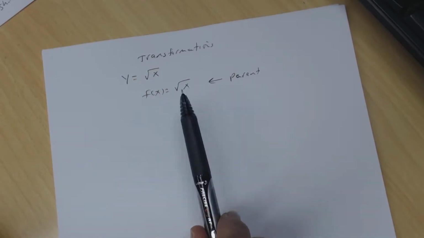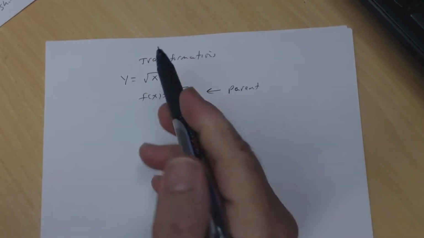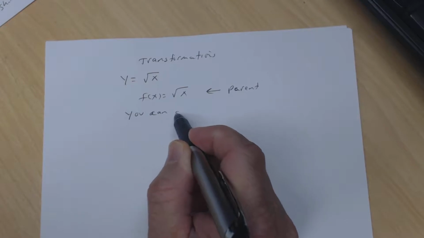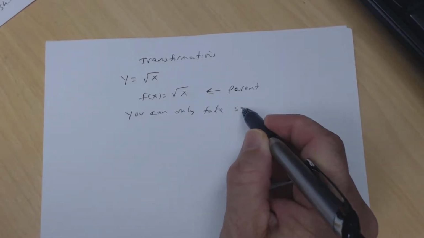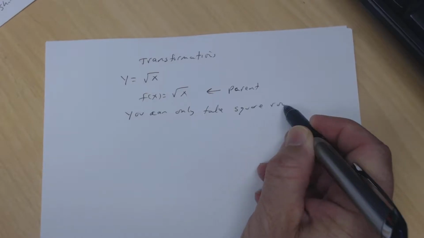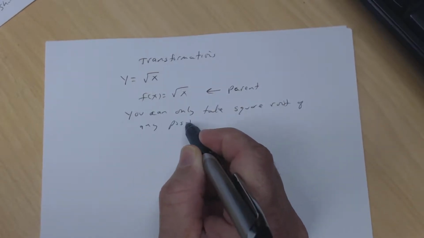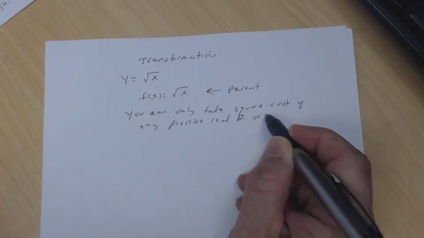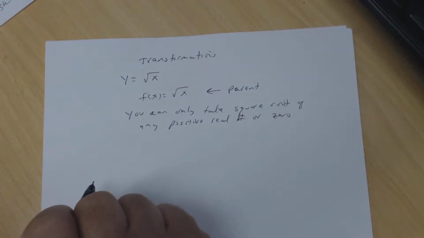Because remember, you can only take the square root of a positive real number or 0. You cannot take the square root of a negative number.